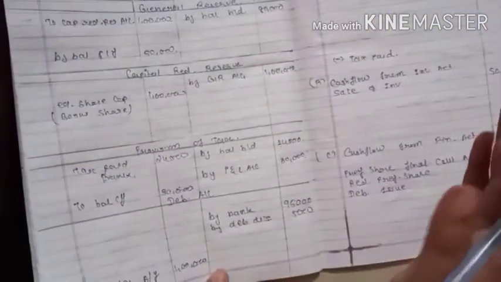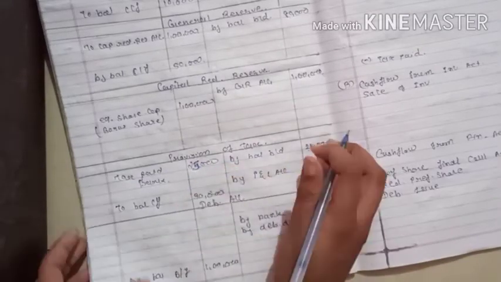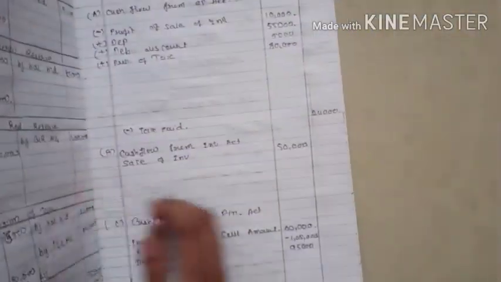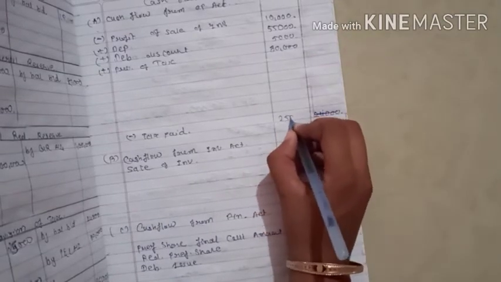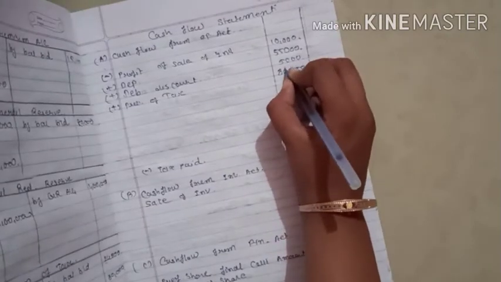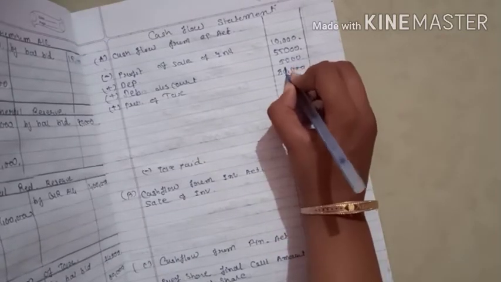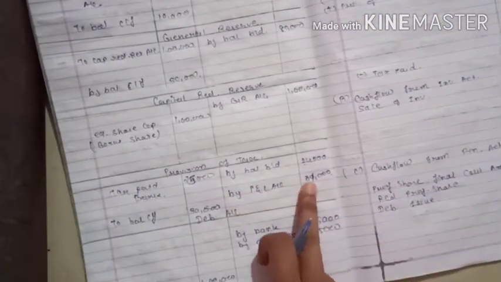Sorry, that is 25,000 tax paid. 25,000 tax paid, so it will come over here as 25,000 in minus. So the new provision would be 31,000, because when we close the account, the new balance sheet figure will be 31,000.